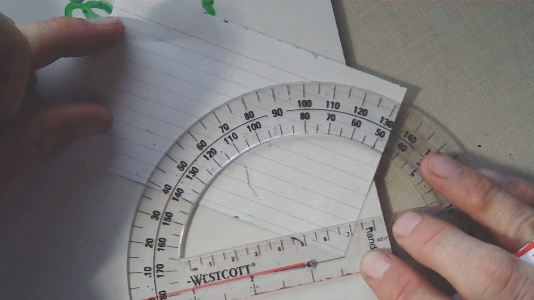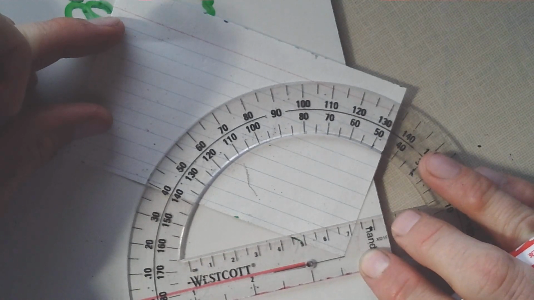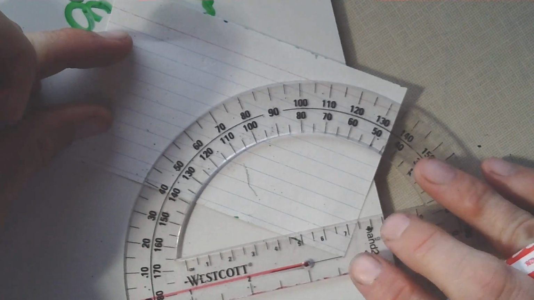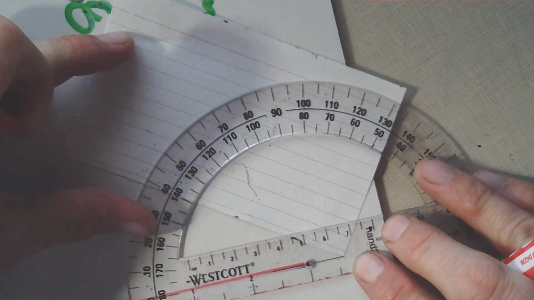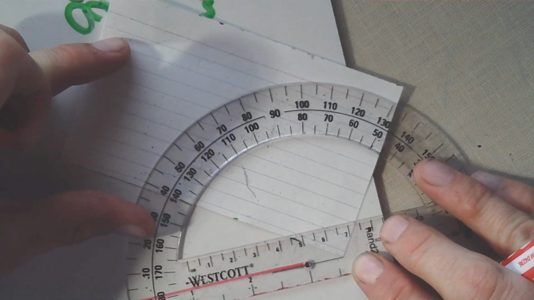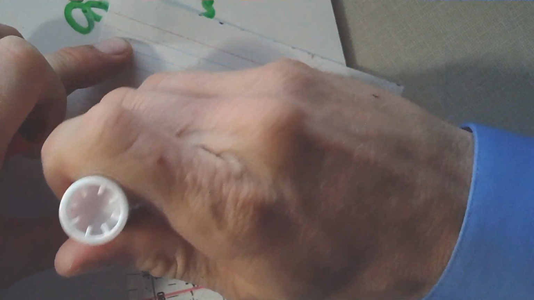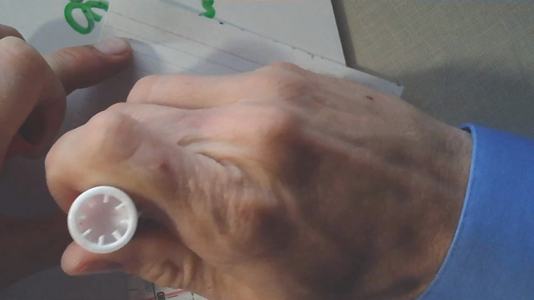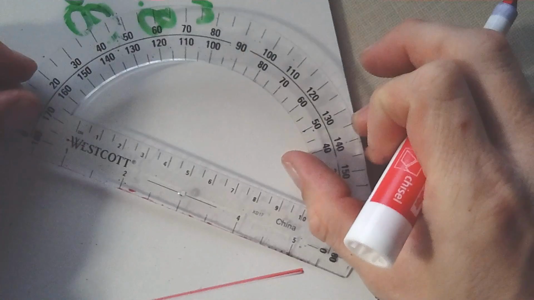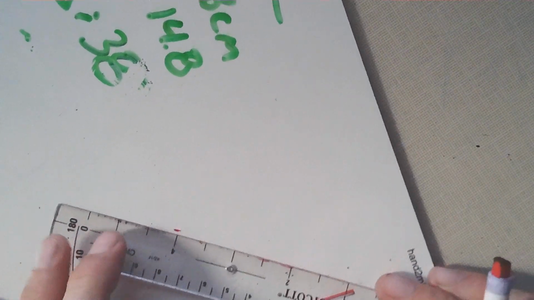Make sure that it's lined up real good, lock it in place, and just mark it.